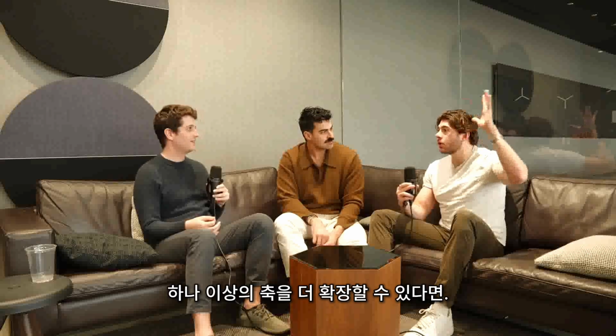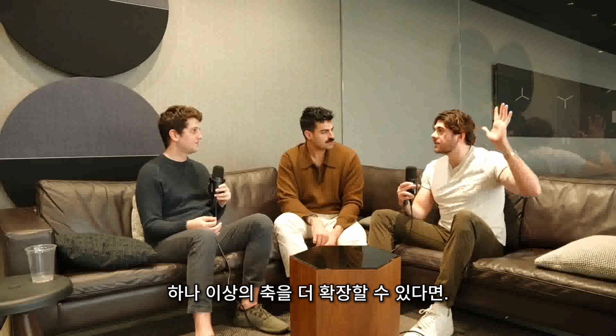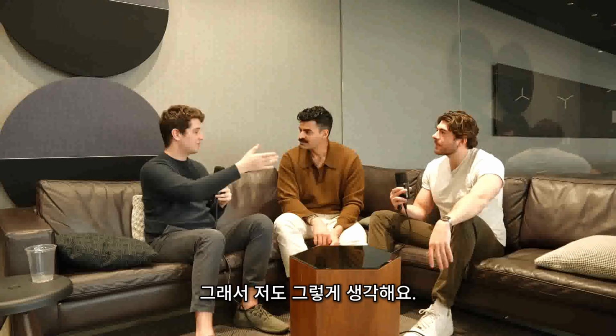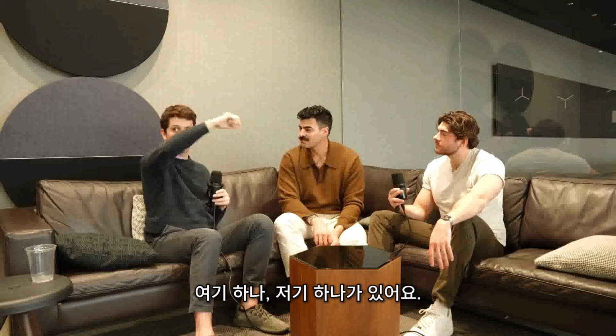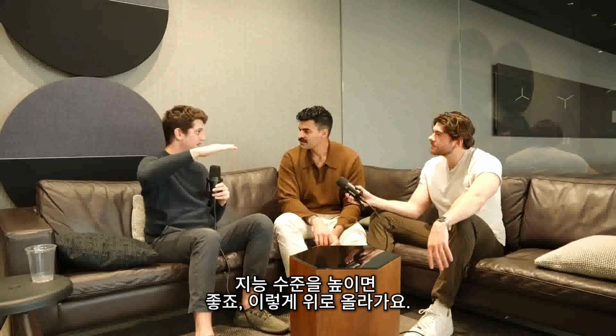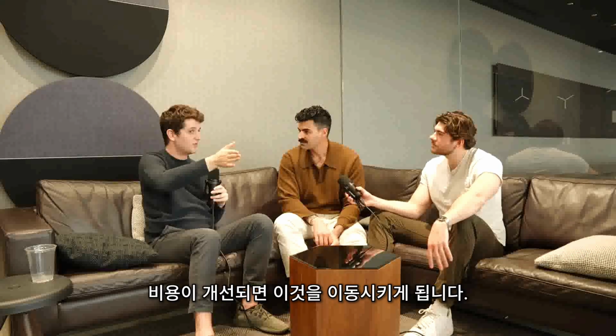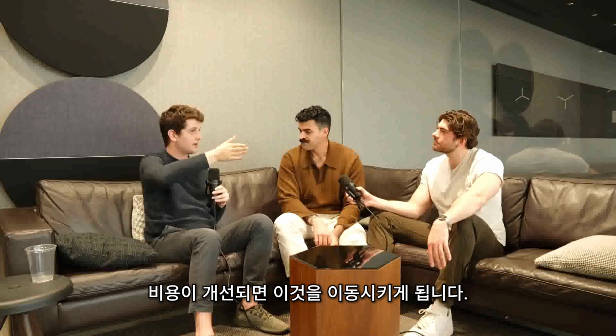Yeah, if we could just push one or more of the axes further out. Yeah, exactly. That's how I think about it too, right? Applications are basically points in space. There's one right here, there's one right here, and if we raise the level of intelligence, that's great. It moves up here, right? But there are also other axes, like, hey, the cost gets better, and therefore we move this out, right?